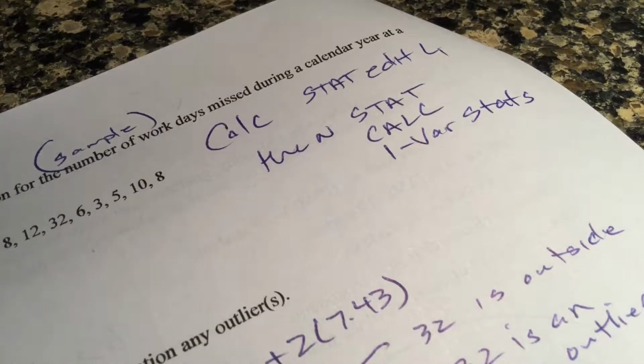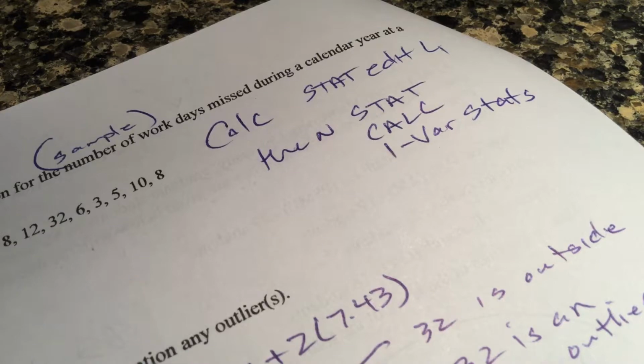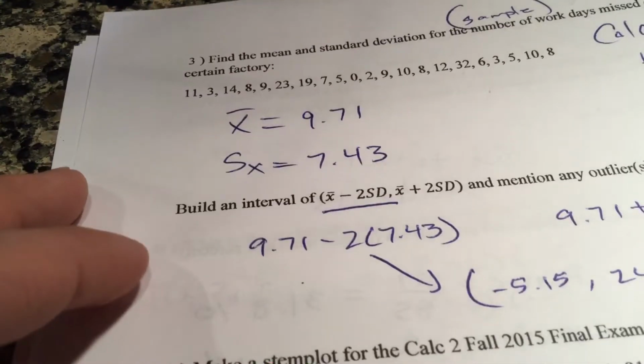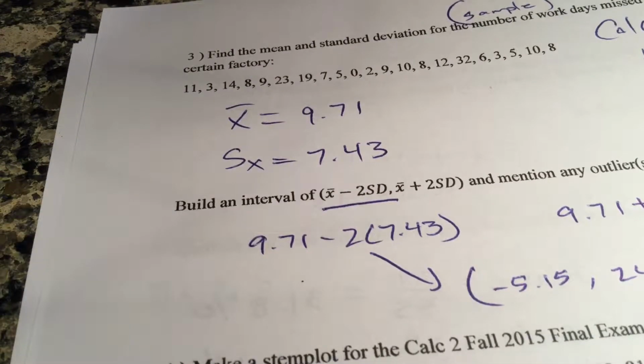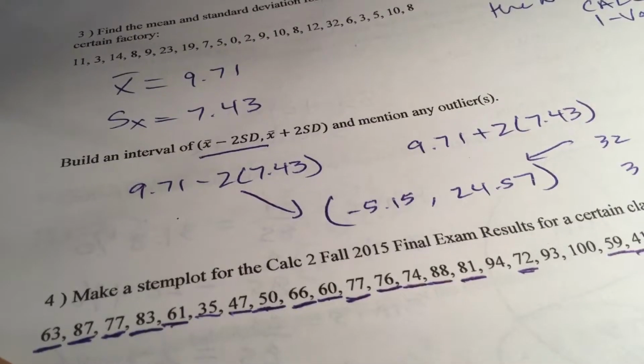Again, pause this whenever you need to. I'm going to try to get this finished quickly. Use the calculator. If it doesn't say by hand, then simply go to stat, edit, list 1, and type those numbers in. Then hit stat, calc, 1-var statistics, x bar. Use the sample standard deviation for that. Build an interval of the mean plus or minus twice the standard deviation. All right, so we get that.